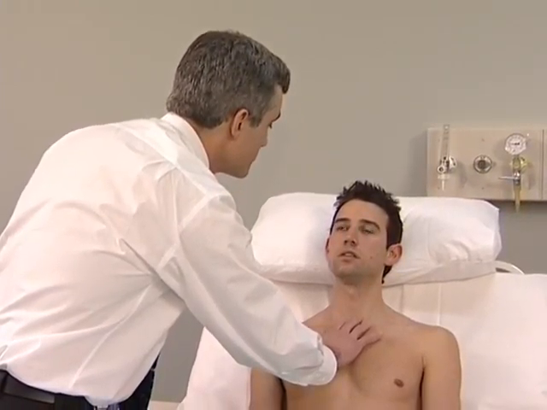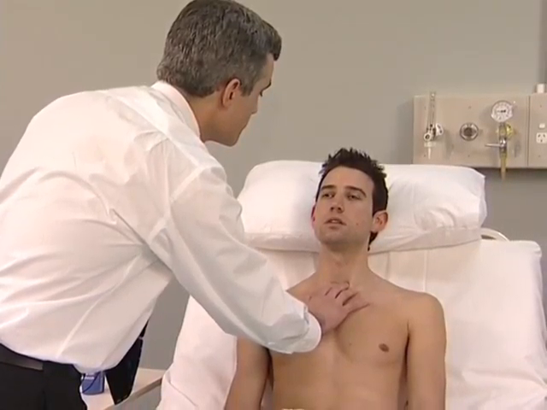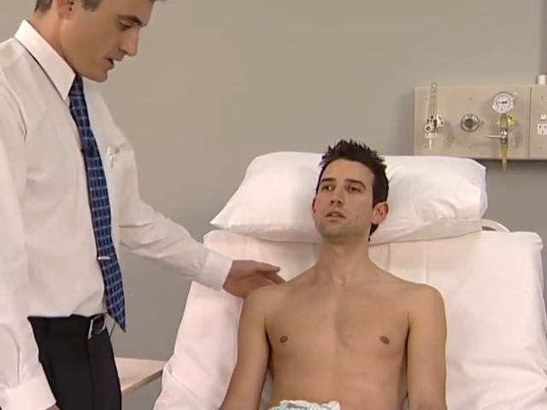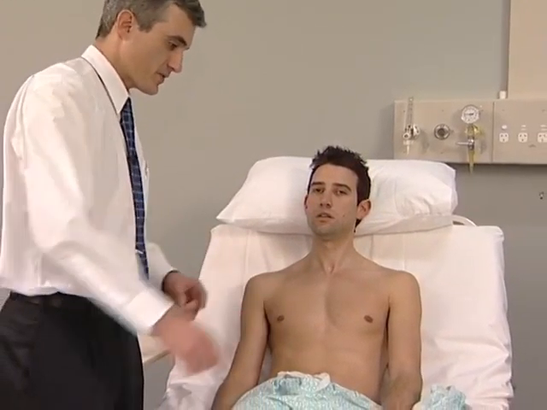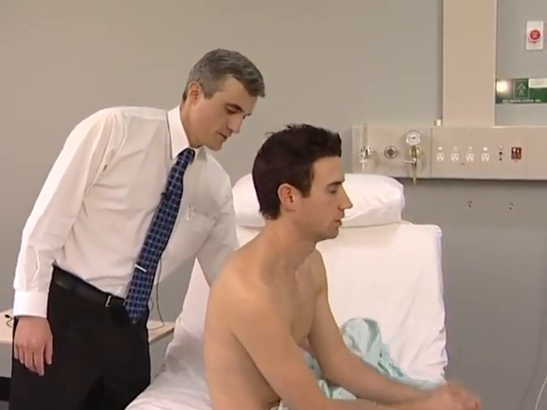Deviation of the trachea to one side suggests upper lobe abnormalities, so it may be helpful to make this assessment at this stage. Most clinicians examine the back of the chest next. There are likely to be more signs of lung disease there. Sit the patient over the edge of the bed.